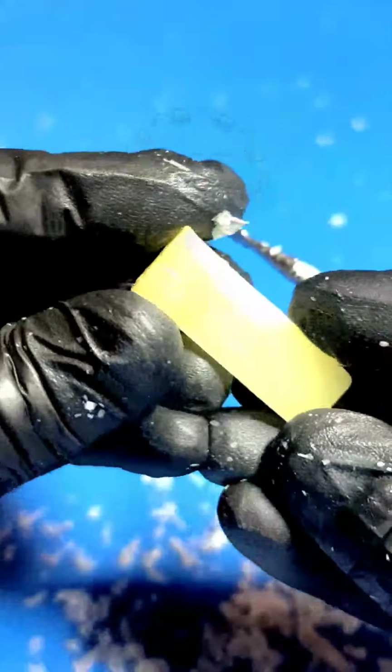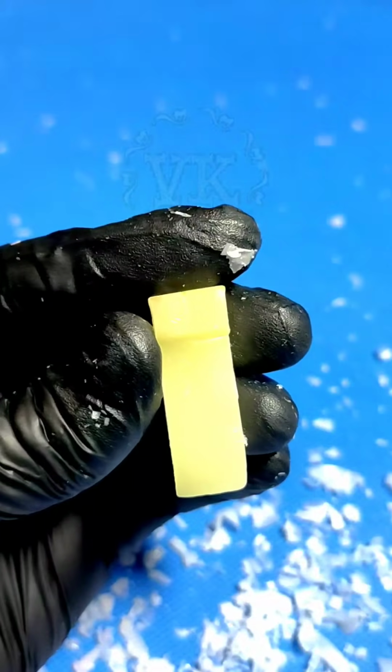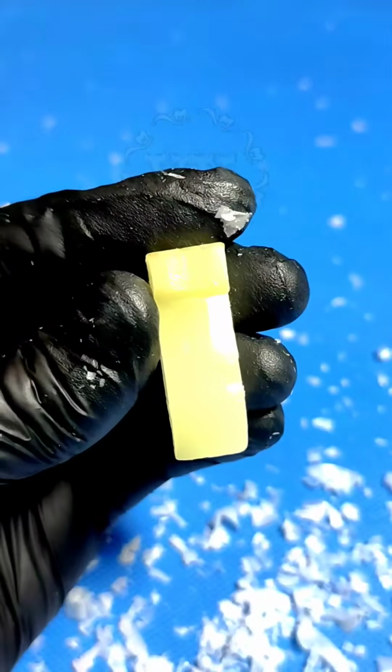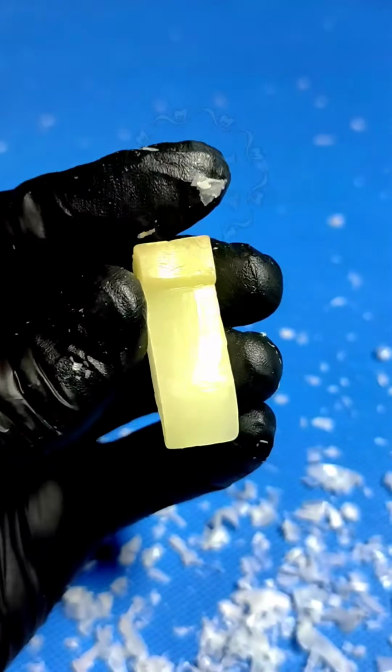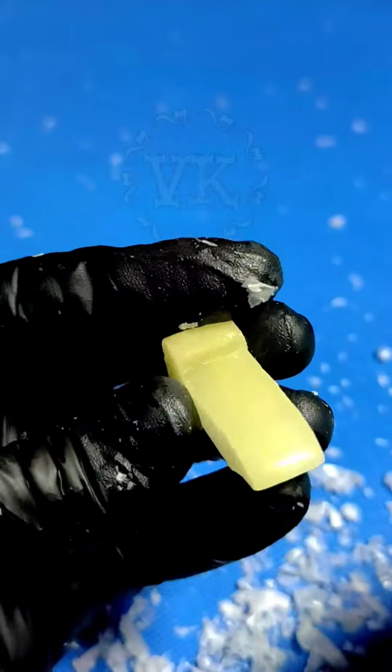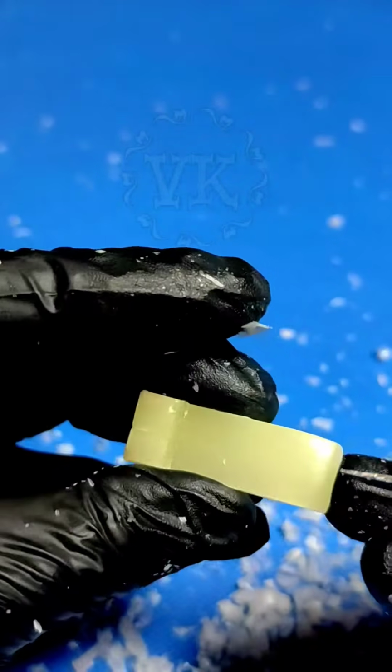So the first thing, again, when you do the carving, you have to first demarcate the spaces. So first thing that you will do, you will mark a midline.